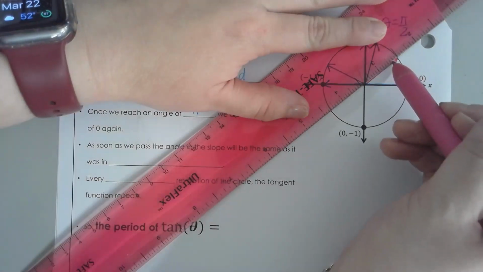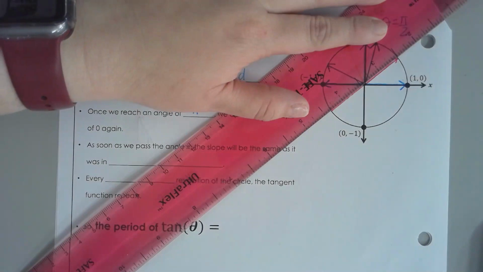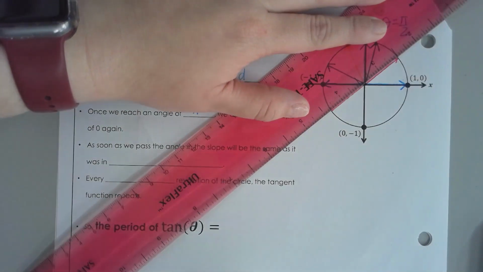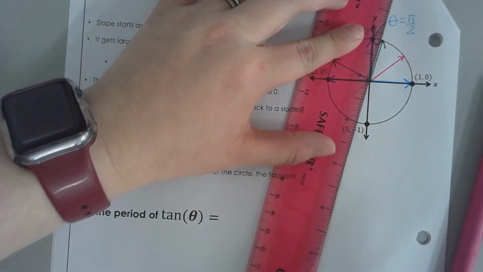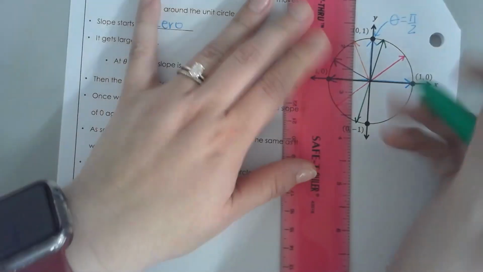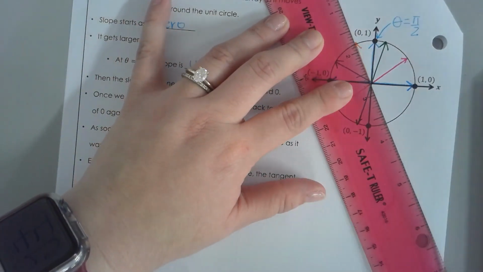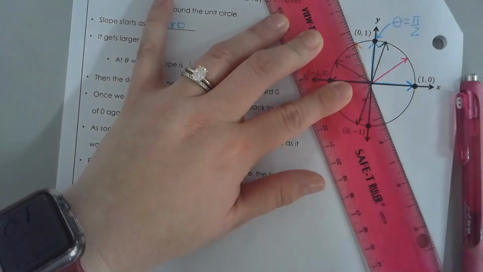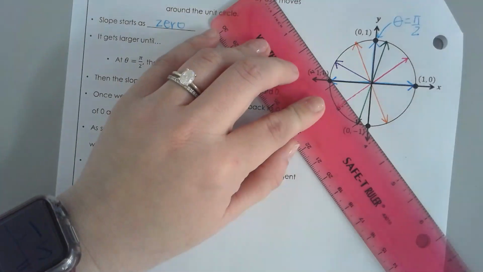So do you agree if I extend this line, does the slope change? No, it's the same. It's the same line. It's the same slope. Same thing here. And then it's the same. Then it's going to be undefined. And then that's why I wanted a ruler.